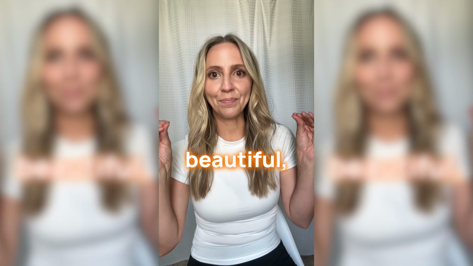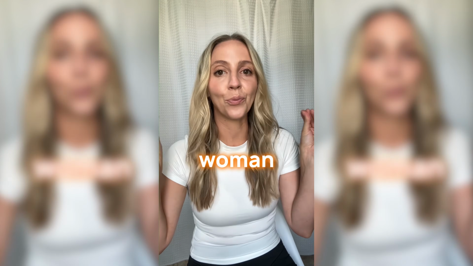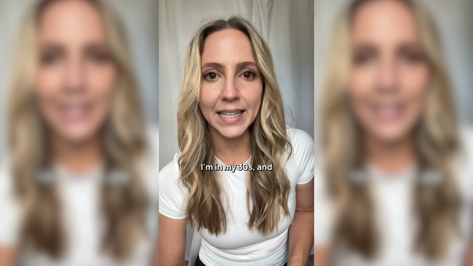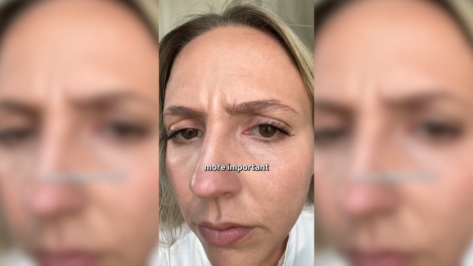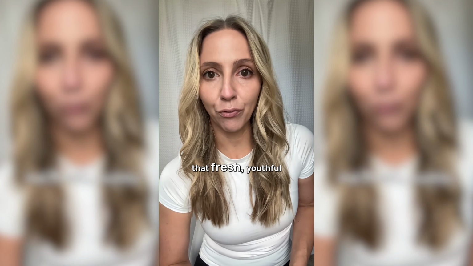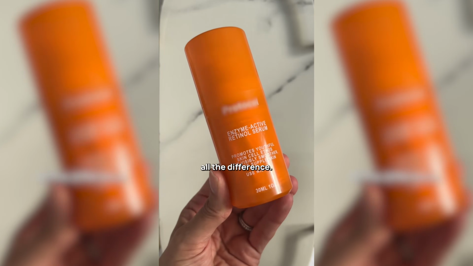Here's my secret to beautiful, radiant skin as a woman in my 30s. I'm in my 30s and taking care of my skin has become more important than ever. I wanted to keep that fresh, youthful look, and Labs Enzyme Active Retinol Serum has made all the difference.